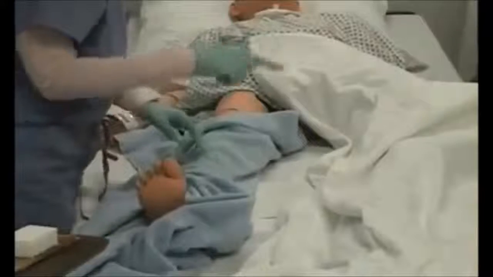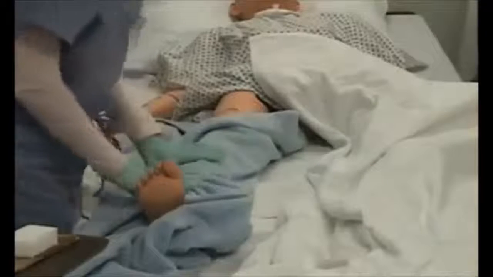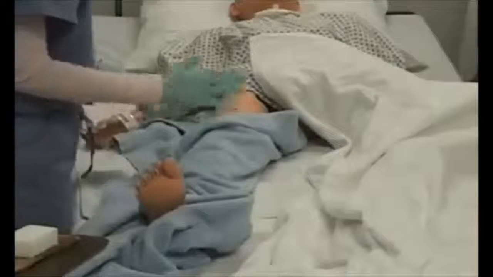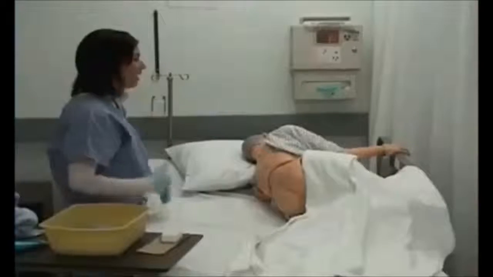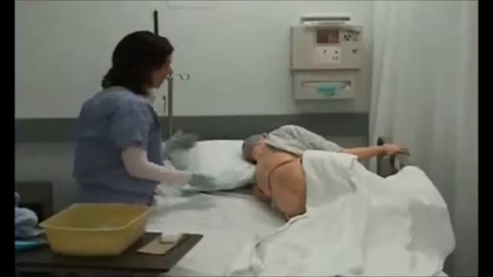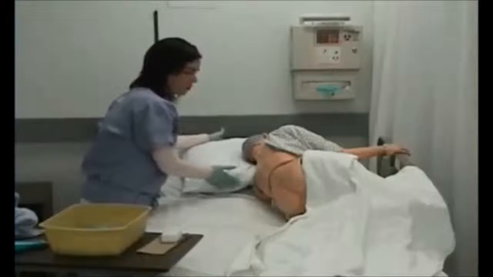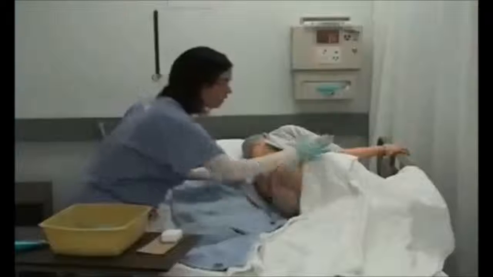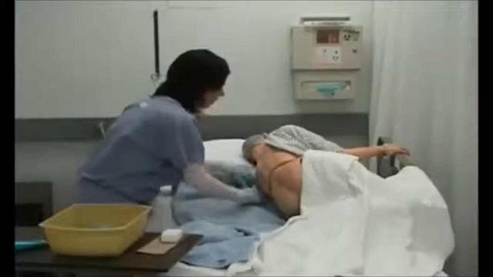I would then go to the other side of the bed, wash her other leg, but for demonstration purposes, I'm going to move on and wash her back. I have assisted my patient to a side-lying position. She has a pillow for support of her head and neck. She's covered for warmth and privacy.